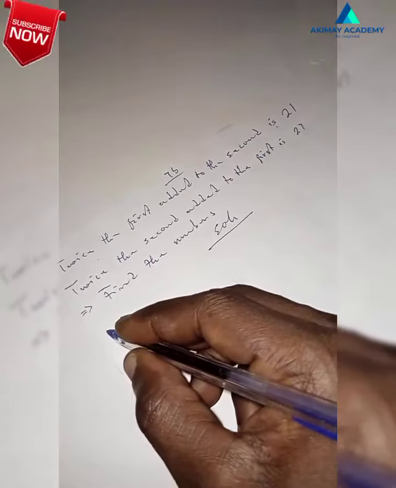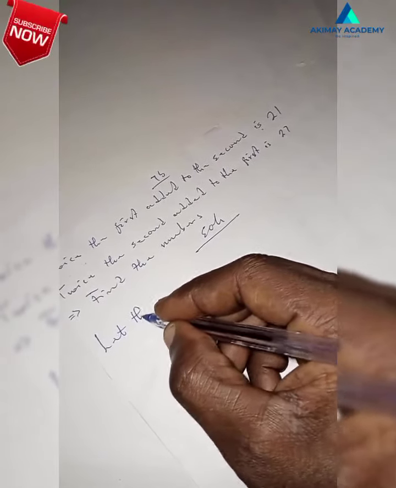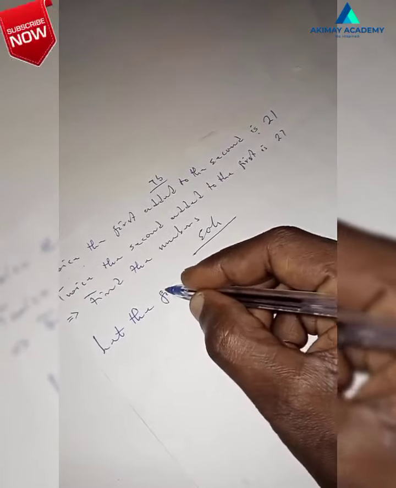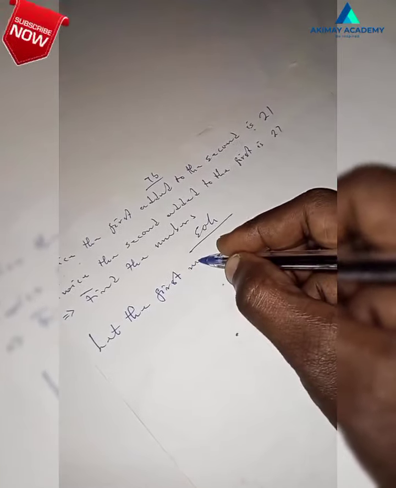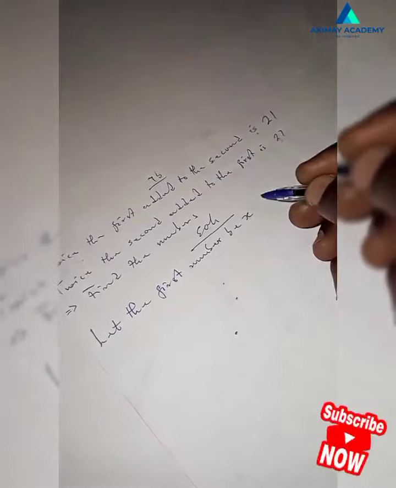We don't know these numbers, so what we have to do is represent them with variables. Let the first number be x. I like x a lot, but you can also choose to use any variable of your choice. It's not compulsory for you to use x all the time.